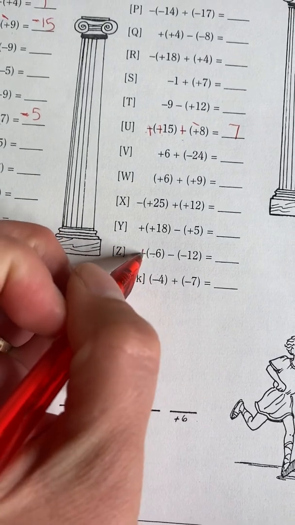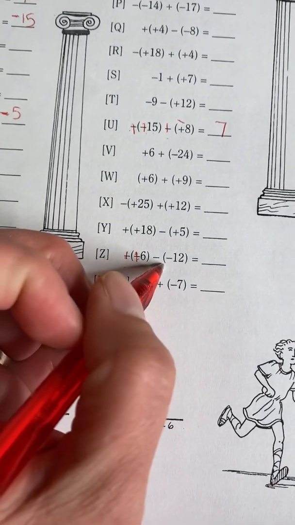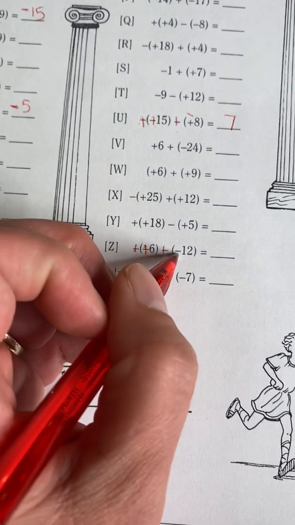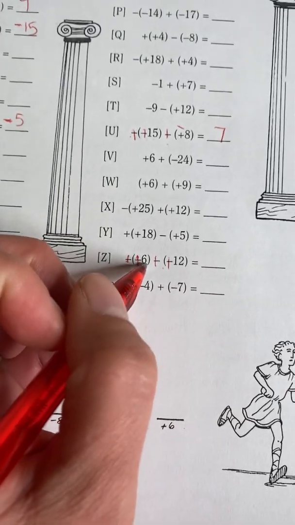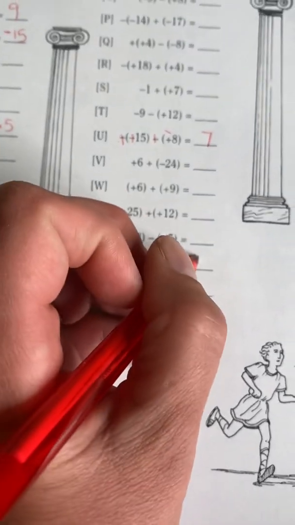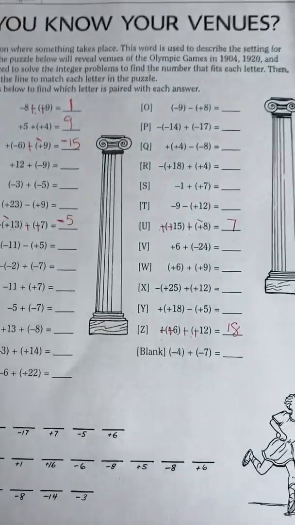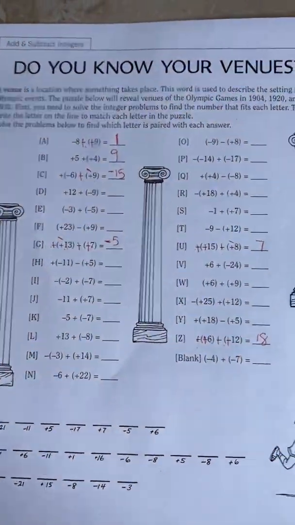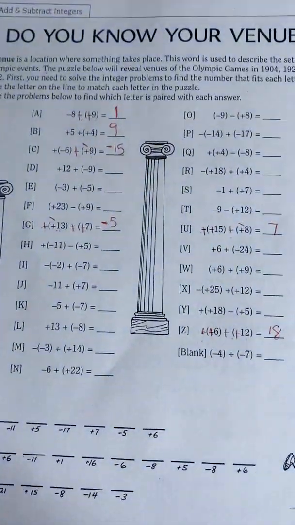Okay, and let's try Z together. Opposite of a negative is a positive. We're subtracting, so we're going to add the opposite, so this negative becomes a positive. This really is another way of saying 6 plus 12. Well, 6 plus 12 is 18. And so you would do that for the entire worksheet.